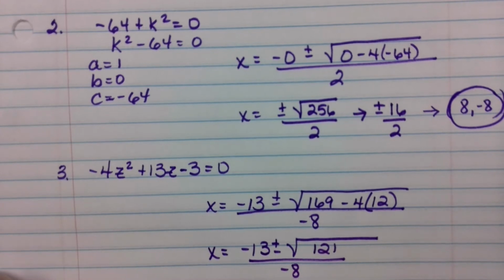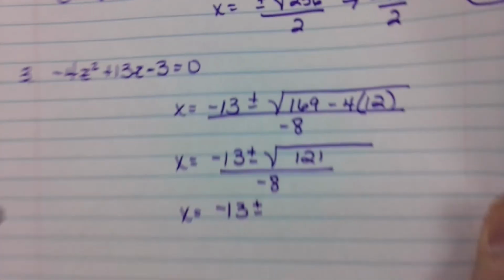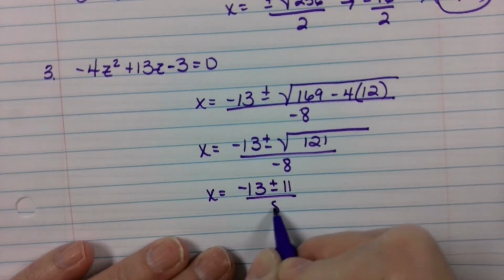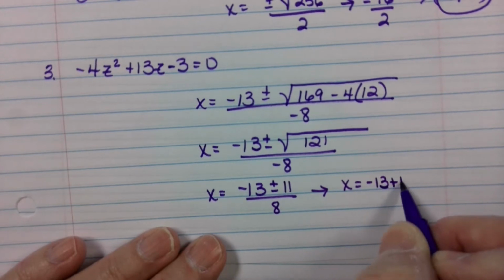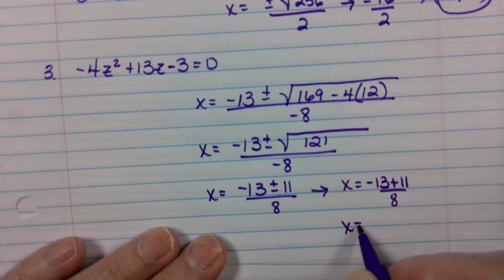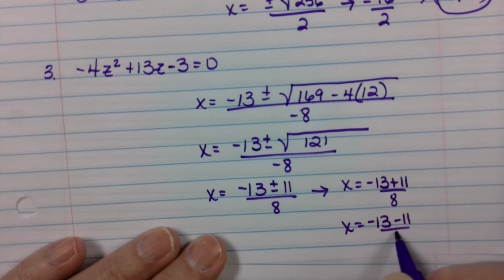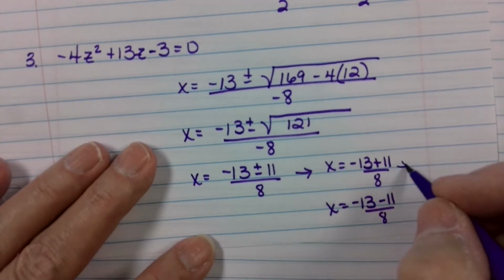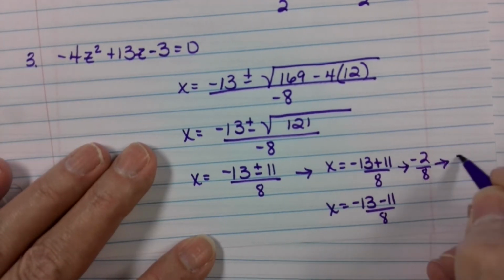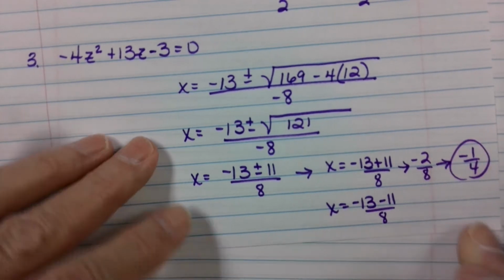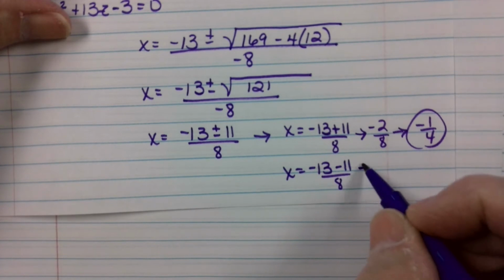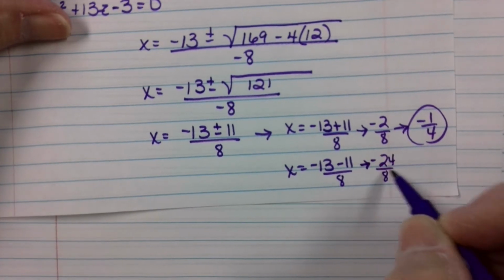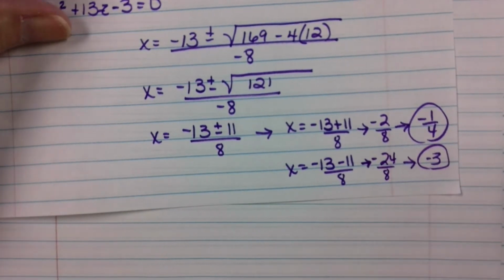So that's negative 13 plus or minus the square root of 121, which is what? 11, over 8. So we're going to get that x is negative 13 plus 11 over 8, and that x is negative 13 minus 11 over 8. So this one is negative 2 over 8, which is negative 1/4. Make sure you are reducing all of your answers. And this one is negative 24 over 8, which is negative 3.